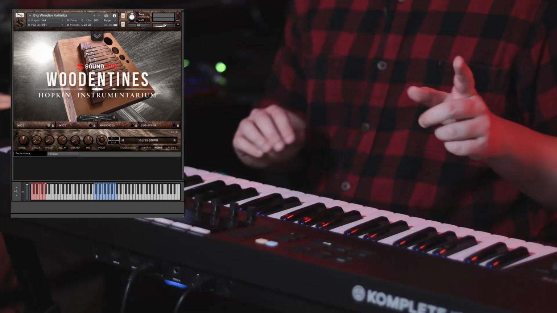And then you also have some different gliss types. You have gliss up and gliss down. And then gliss down.